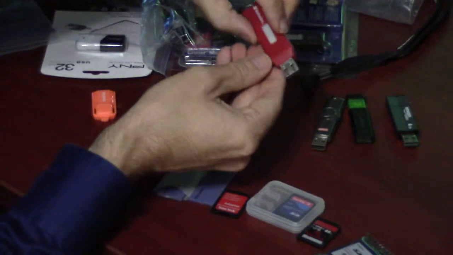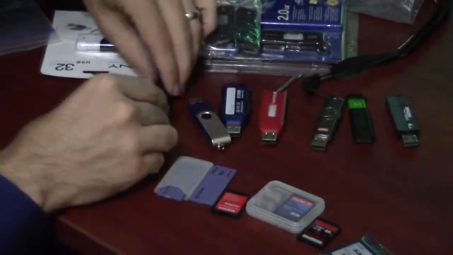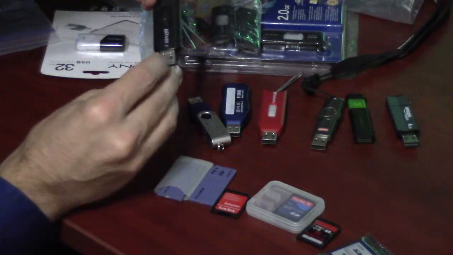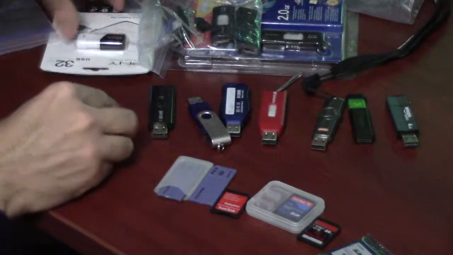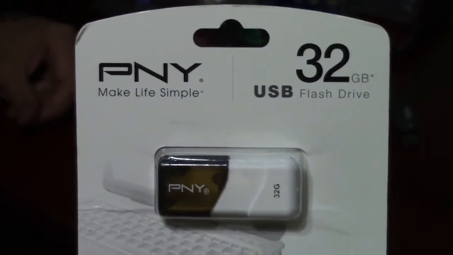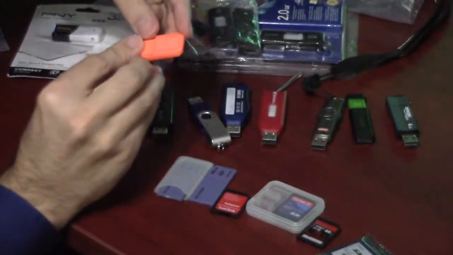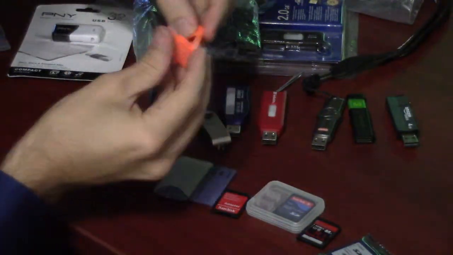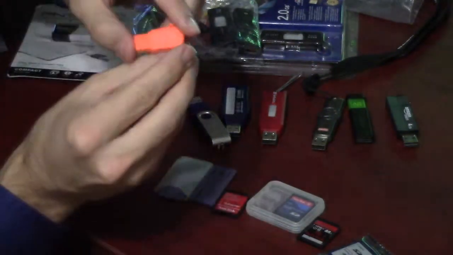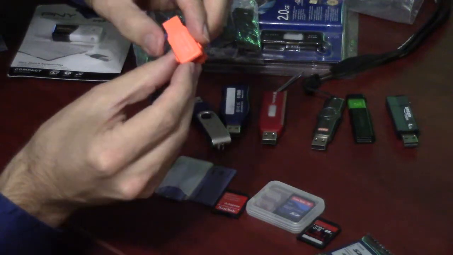Oh, and I can look at this one. On the metal part it says 4 gigabytes. I wonder if on all of them it says that on the metal piece. So this one says 2 gigabytes on this one. This one is a 32 gigabyte card. So that will store quite a bit compared to some of these other cards. And then this teeny tiny little one, this one says it will store 16 gigabytes.